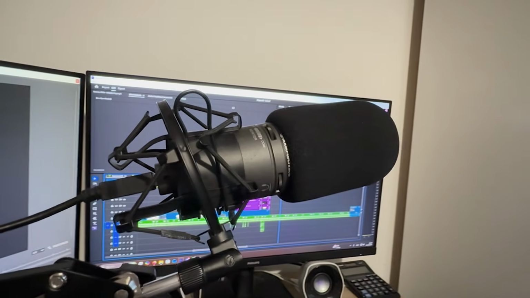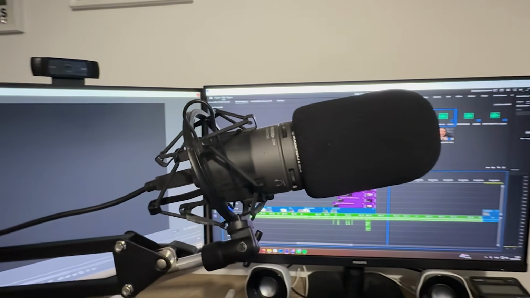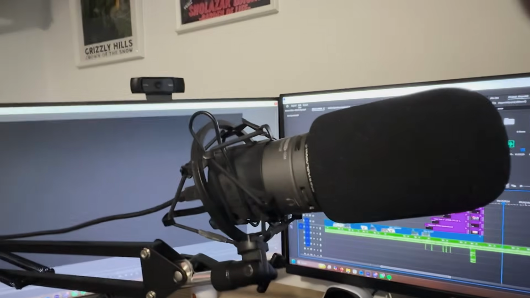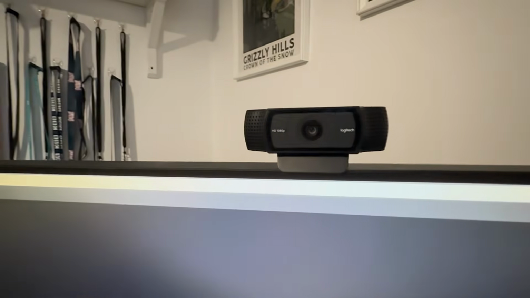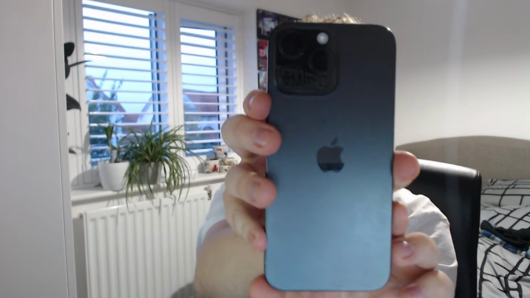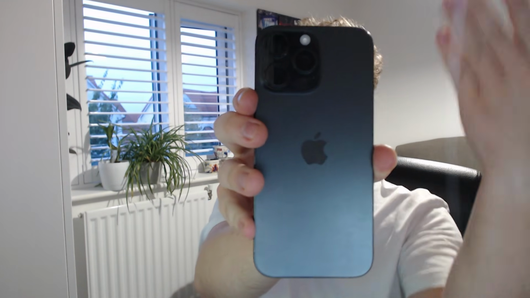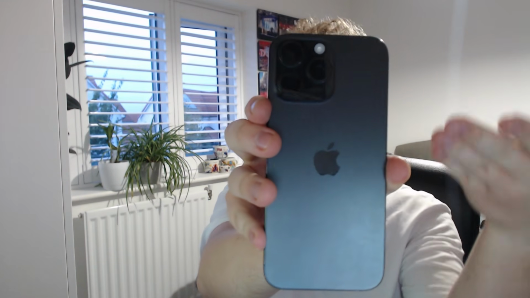Then for my microphone, I have an AT2020 USB connected to this arm, which is just a cheap one from Amazon. Then for camera, I have a Logitech C920. For videos where I'm not at my desk, such as this one, I shoot on my iPhone 16 Pro Max because Christ, they are almost as good as some high-end cameras now.